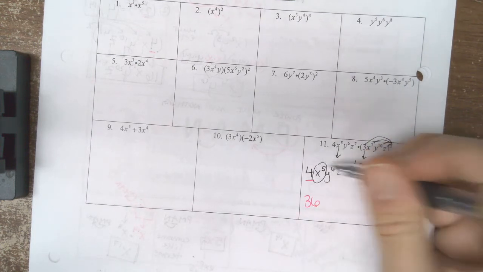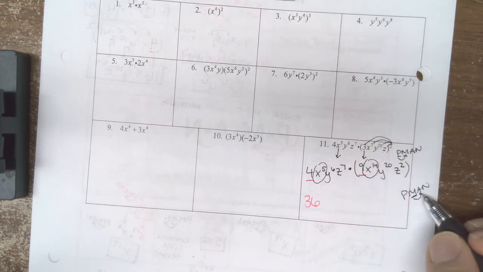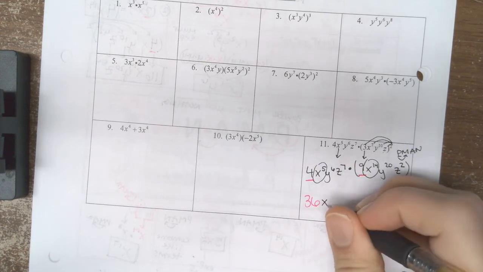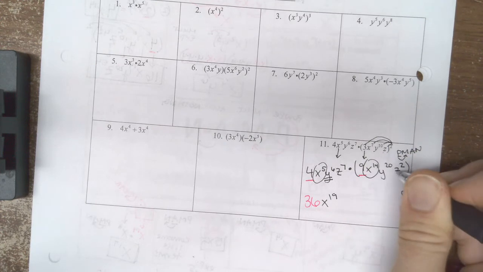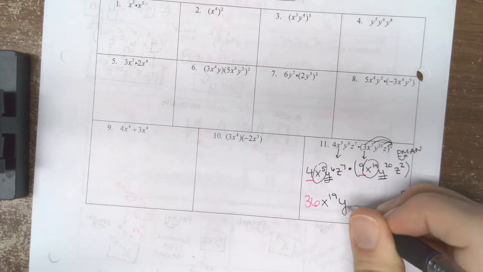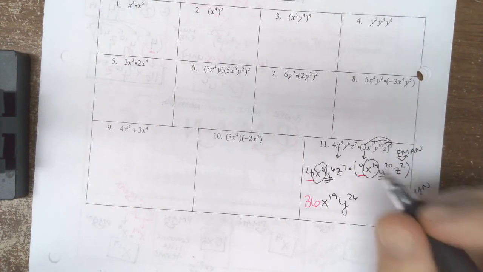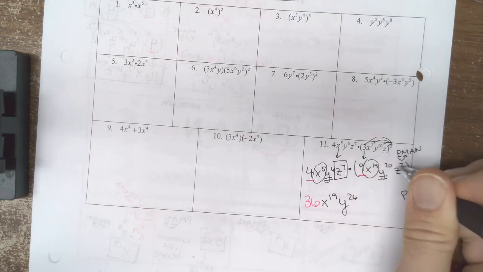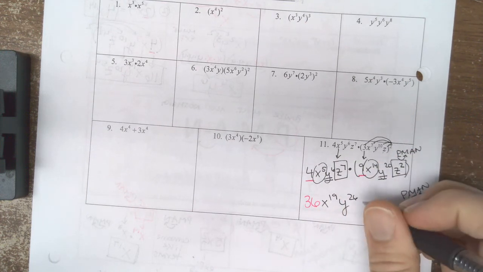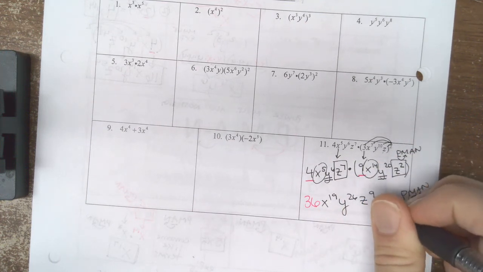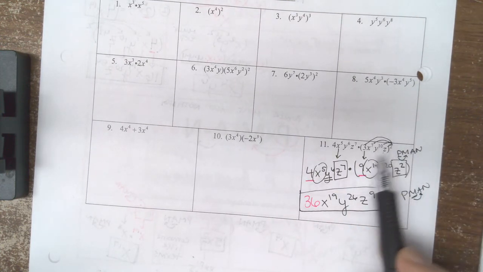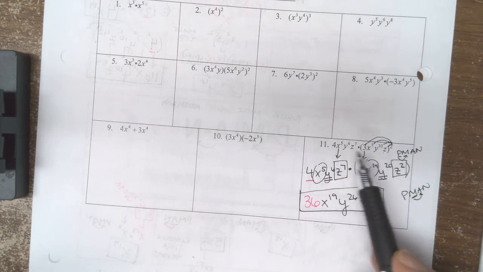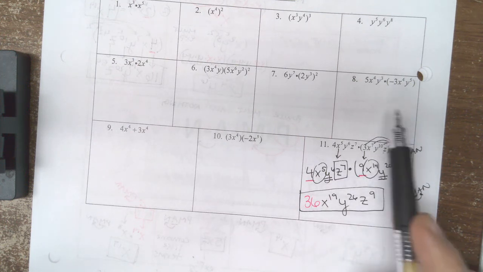Then I have x to the 5th and x to the 14th, adding gives me x to the 19th, y to the 6th, y to the 20th, y to the 26th, z to the 7th, z to the 2nd, z to the 9th. Okay, so first I deal with any powers, then I multiply straight across, adding up exponents as I go.